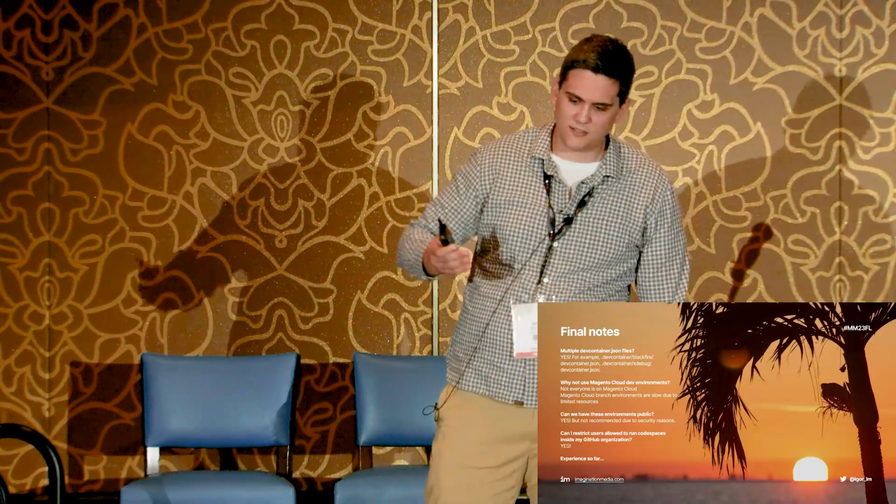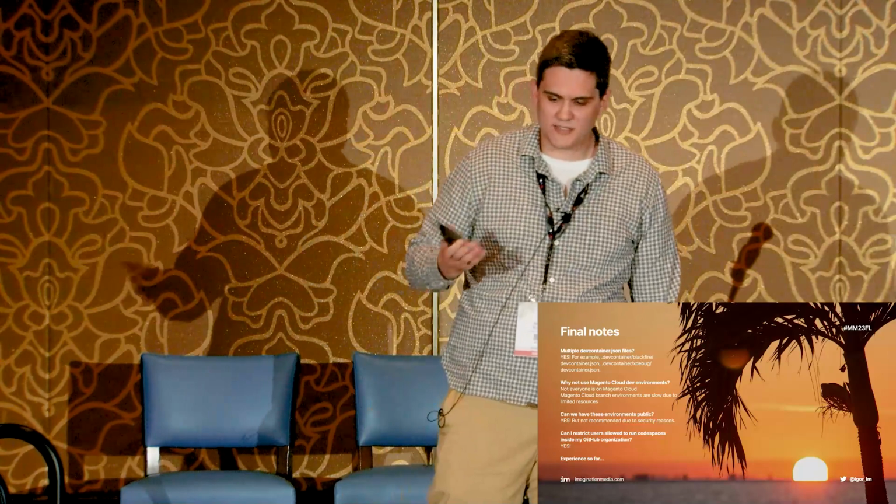And also, can we have these environments public? As they are not running on any local machine, they are cloud environments, can I expose them and make them public? Yes, that's possible. But these are just development environments, so I don't recommend doing that very often.